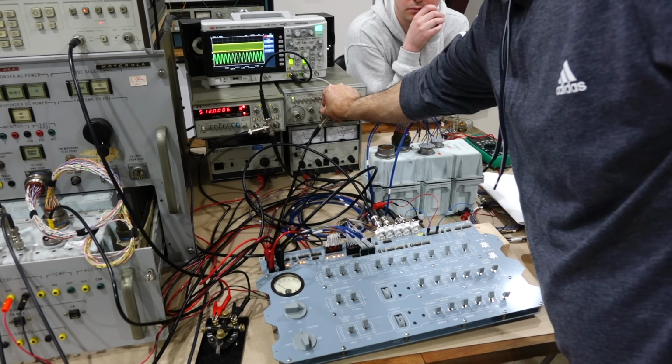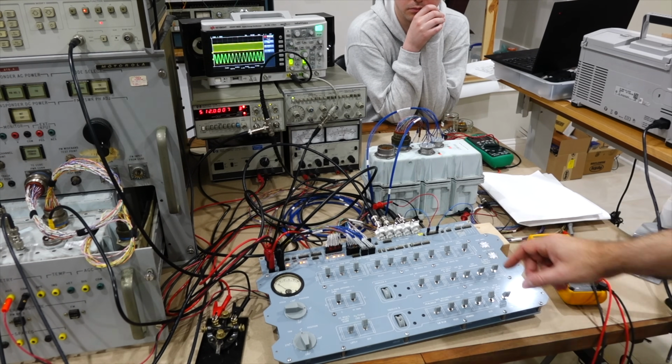However, the result was admittedly somewhat underwhelming. We made a multimeter beep on the space side of the link.